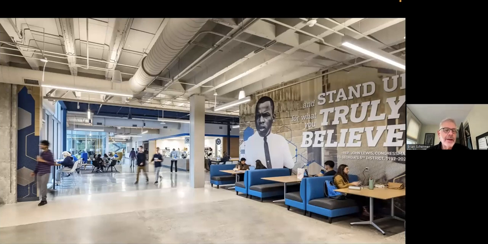And so there are these graphics here that celebrate his life and continue to communicate his important messages, as it says, stand up for what you truly believe. So all very inspiring and all very appropriate for the campus.